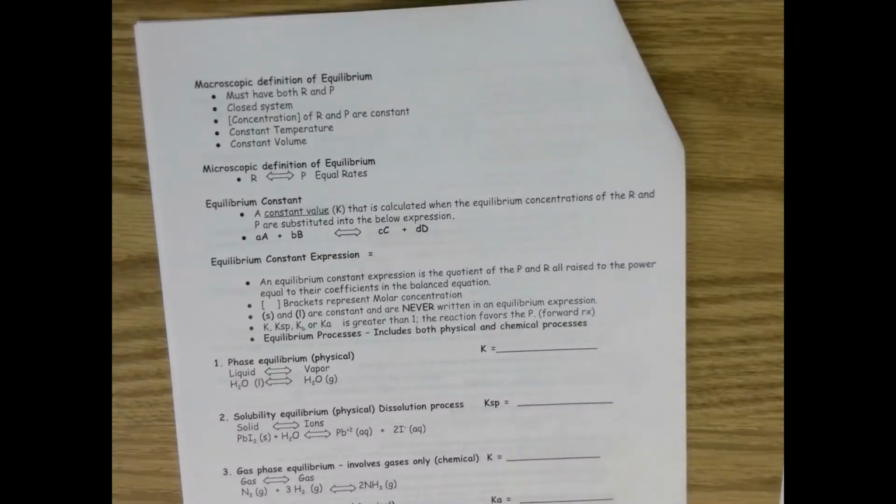Okay? So just to make things easy on you, rate constant and equilibrium constant are both K. So K represents both of them, but they mean completely different things. Rate constant told me how quickly a reaction happens. The equilibrium constant tells me how much product I make. Do I make mostly products, or do I make very little products?